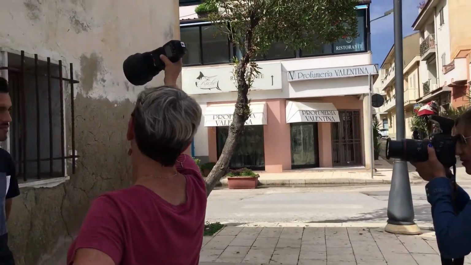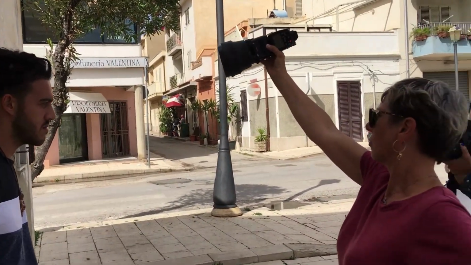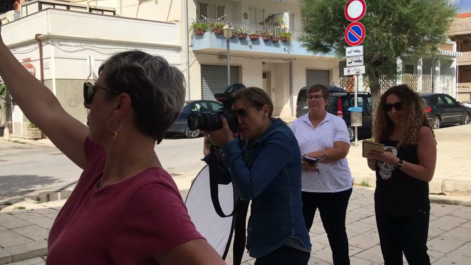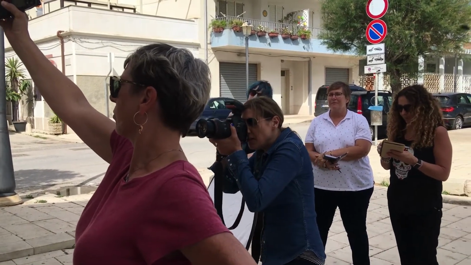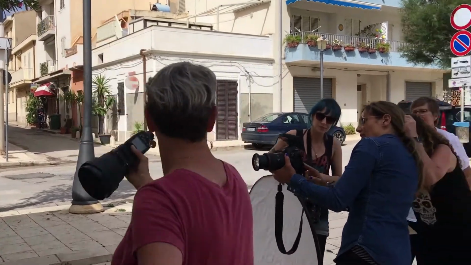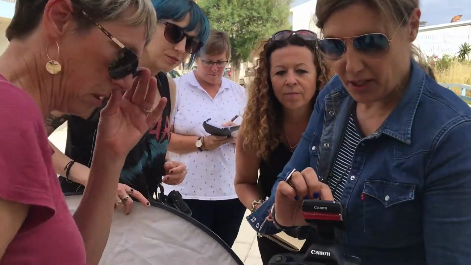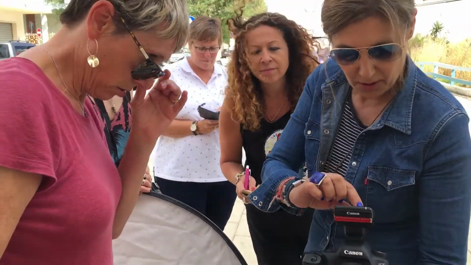Alright, same settings. That's the grid. It's a harder light. So you see the edge shadow? I'm actually going to turn the light up so you can see it a bit more.